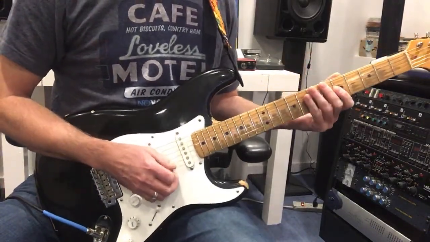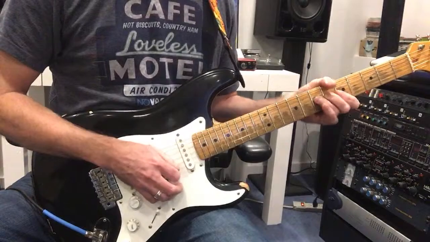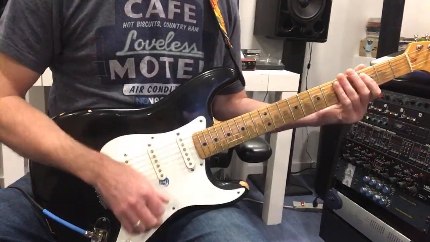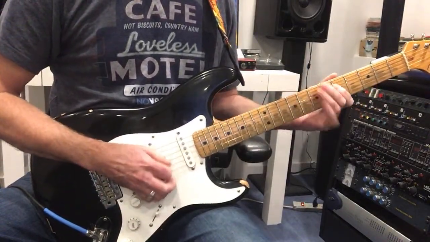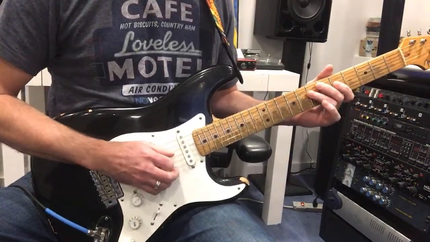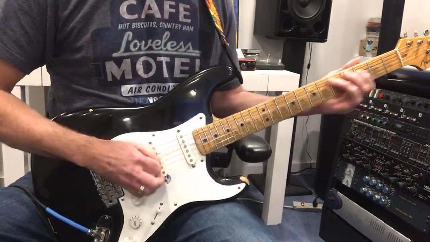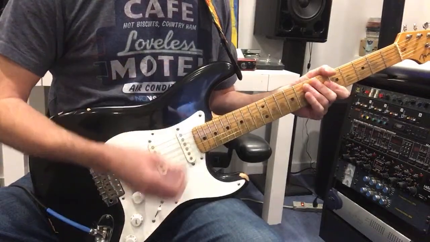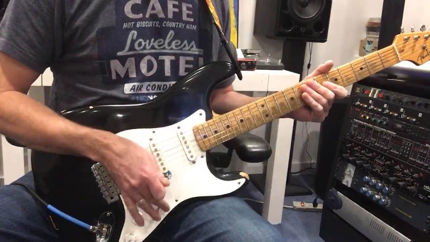Definitely got like a little more tubey kind, a little less percussive. This one has a scooped out middle. This one has a lot of mids.